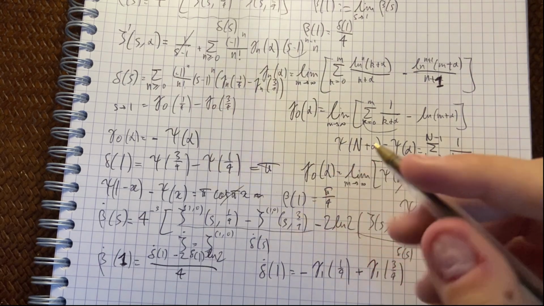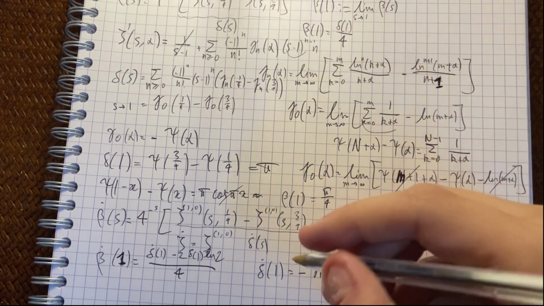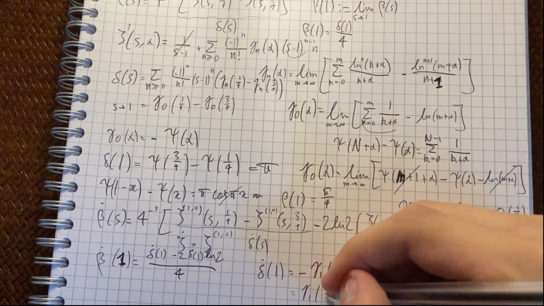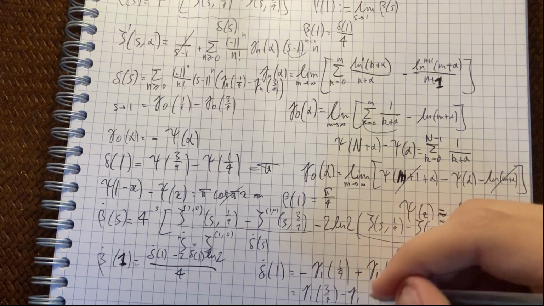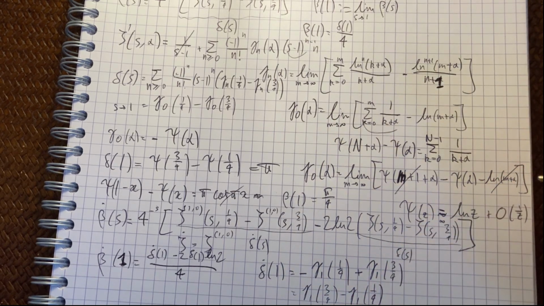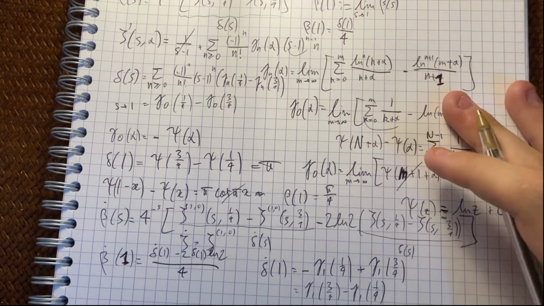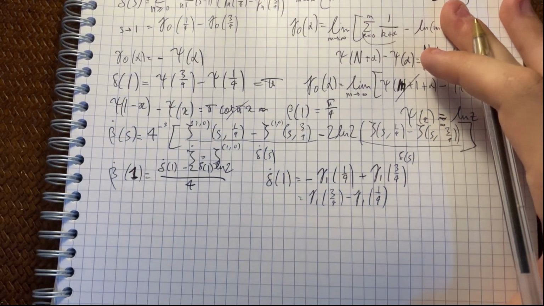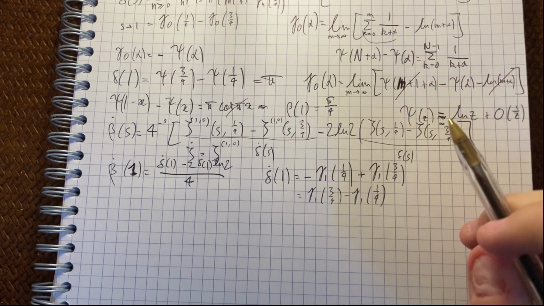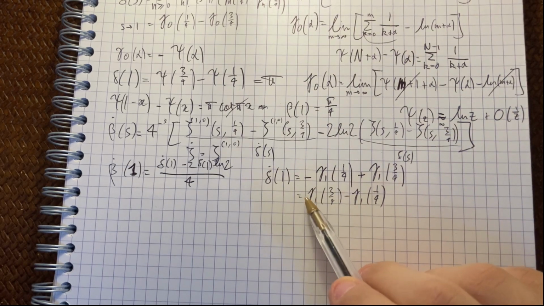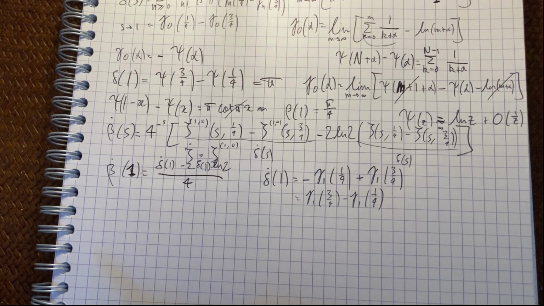Okay, so no error for what I see now. So okay, just here gamma 1 of 3/4 minus gamma 1 of 1/4. And well, now the problem is we cannot express the gamma 1 function in terms of other functions like the digamma function, what we did for the gamma 0 function. It is not possible here, but we're lucky. We are only looking for rational arguments.